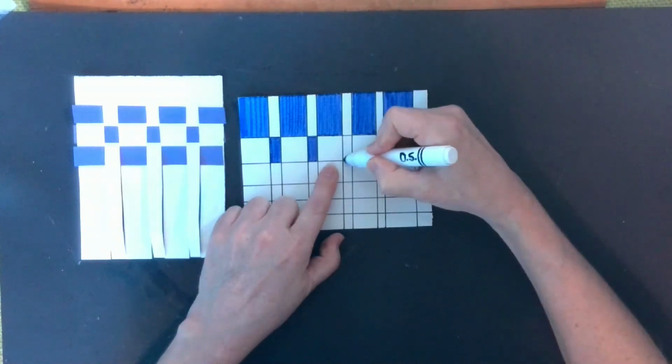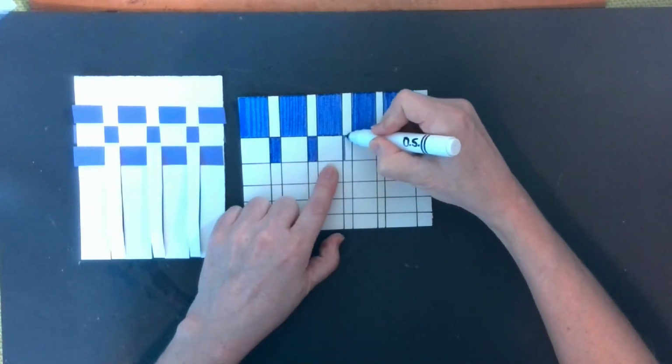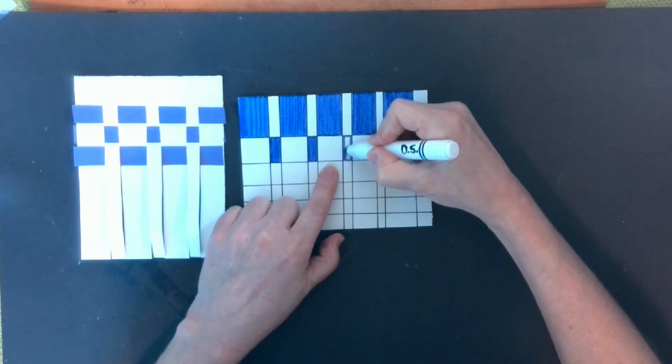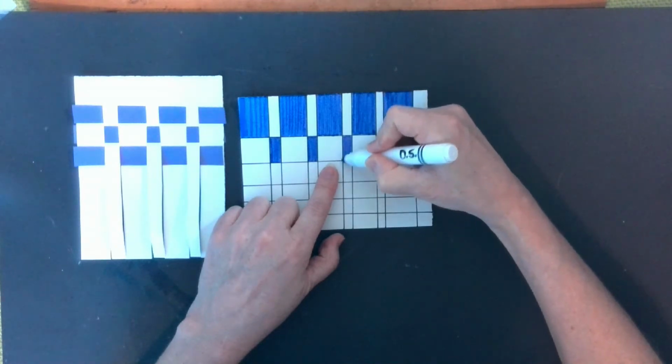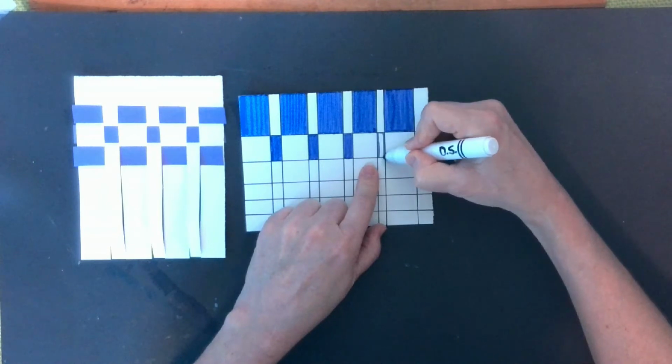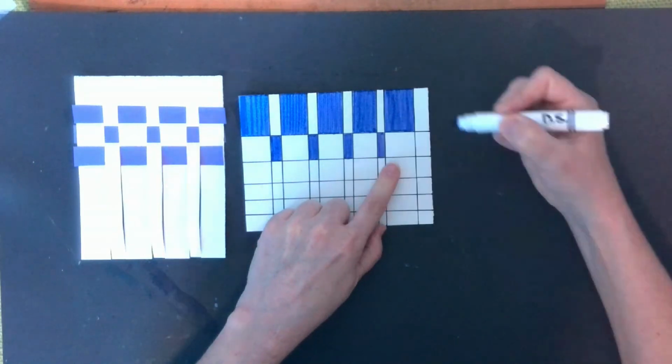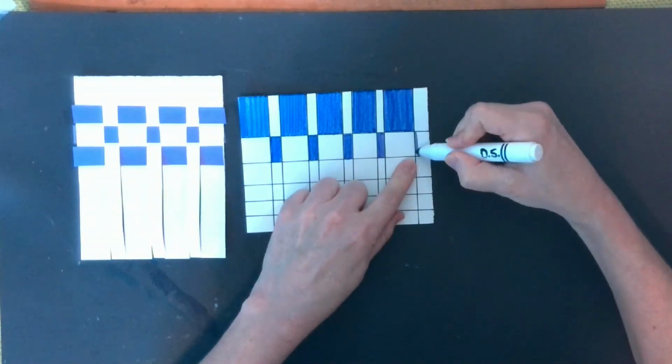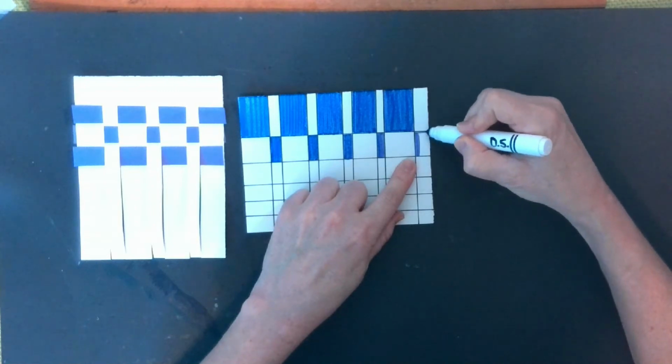under, over, under, and over, under, and over.